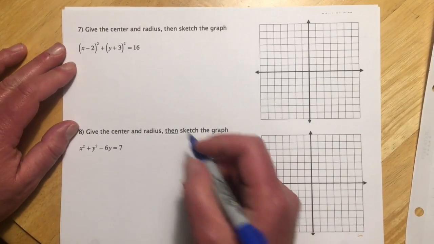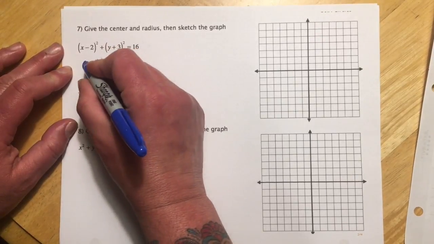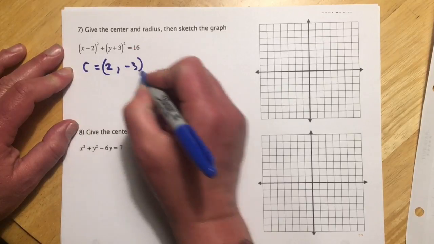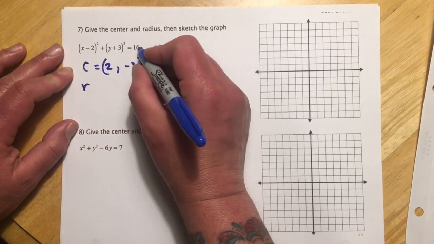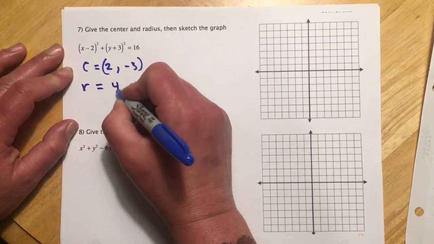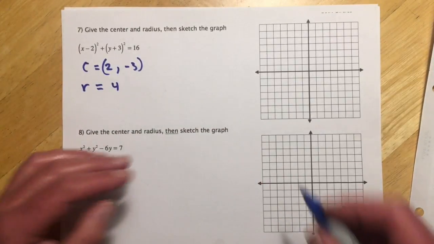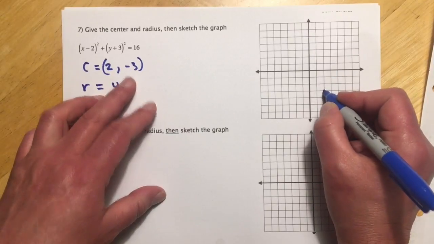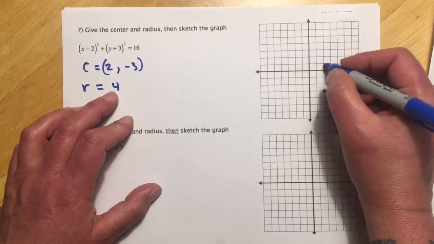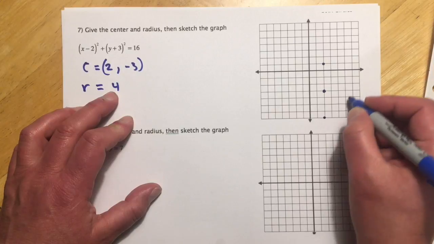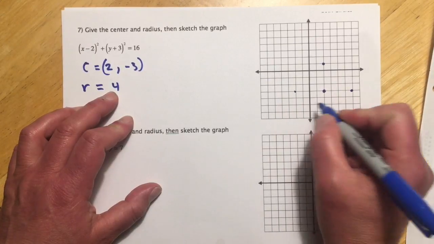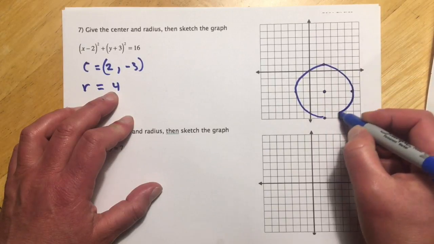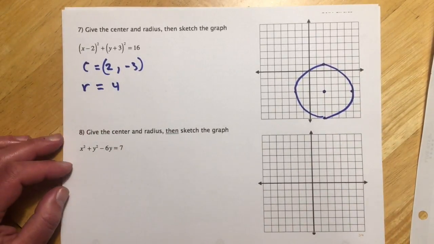Same directions. So the center for this one is going to be (2, −3). And then the radius squared is 16, so the radius is going to be 4. And so then graphing that, we're going to go over 2 and down 3, and then the radius of 4, so I'm just going to count up 4, down 4, right and left. And then if I could draw a circle, it would go through those points. It's kind of about like that.